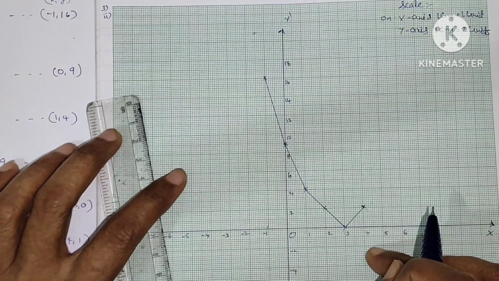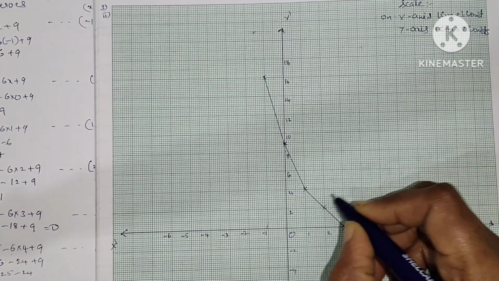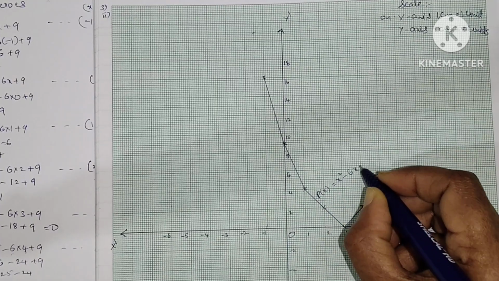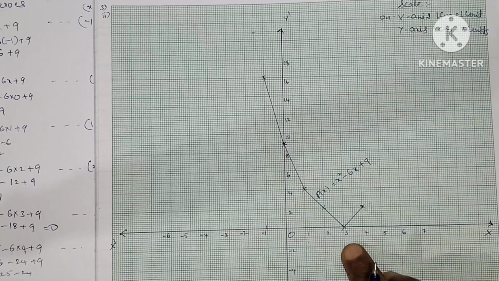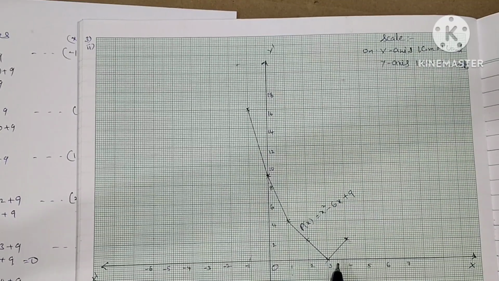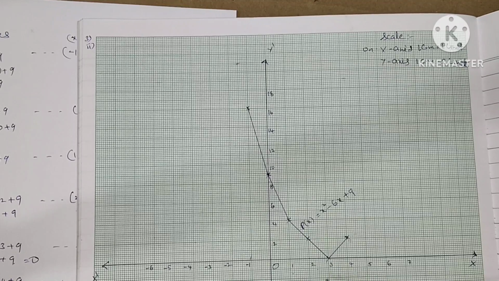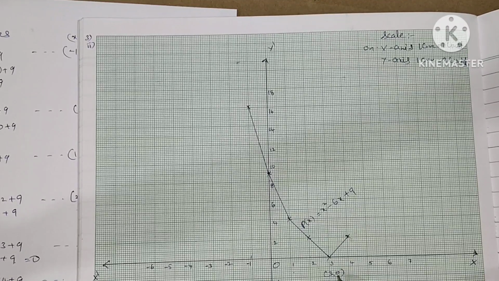So use the scale and join these points. So this is the given line of p of x equal to x square minus 6x plus 9. So this is the line. Now here, the given line intersects the x-axis at 3 comma 0. So here the x solution is 3.